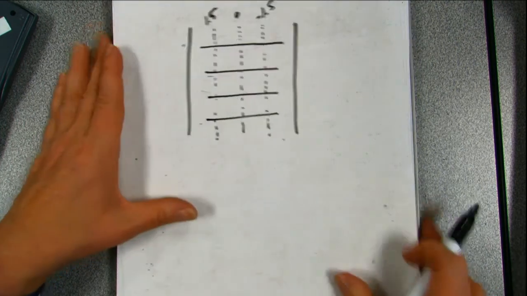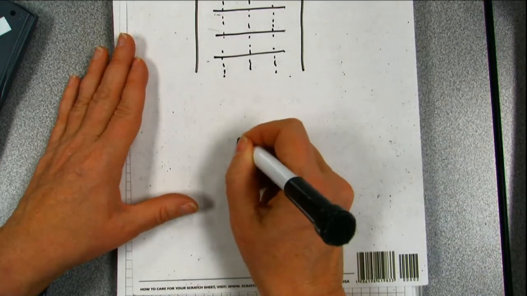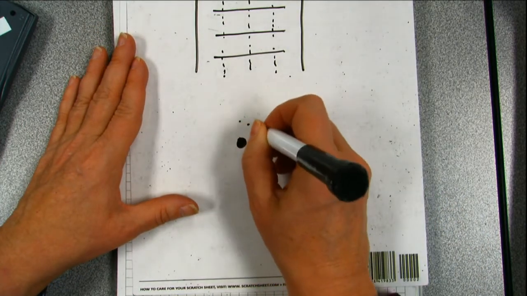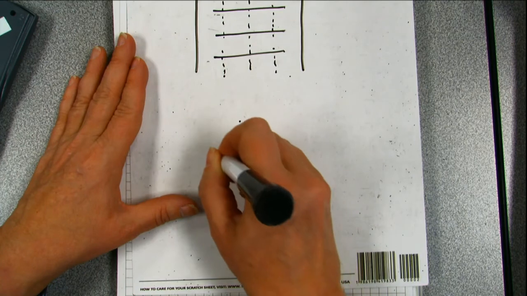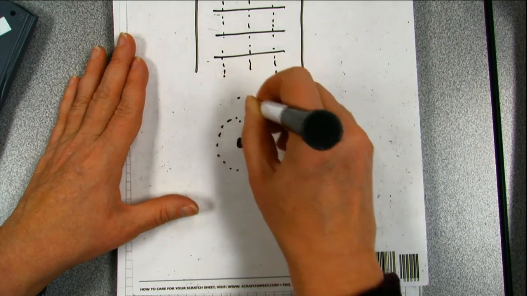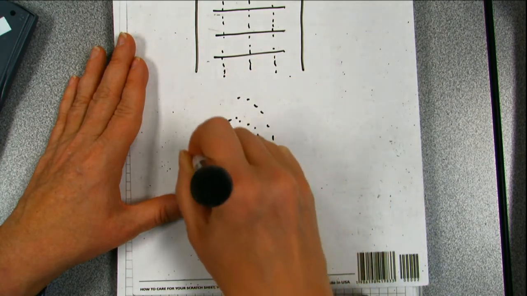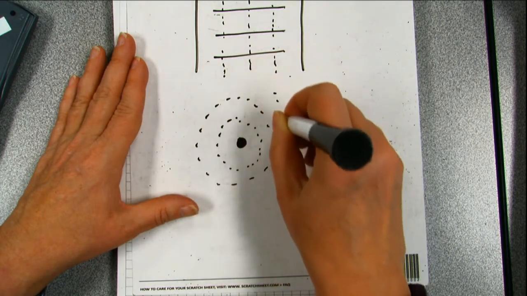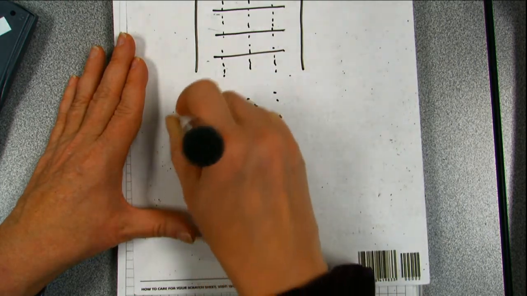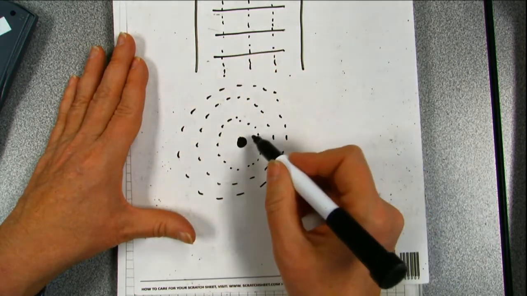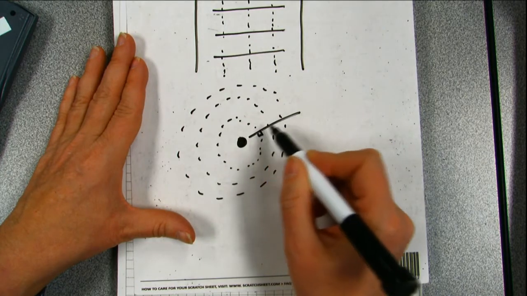And when you guys did your ones around, say, one spot, you got electric potential looking like this. And your field lines were perpendicular.